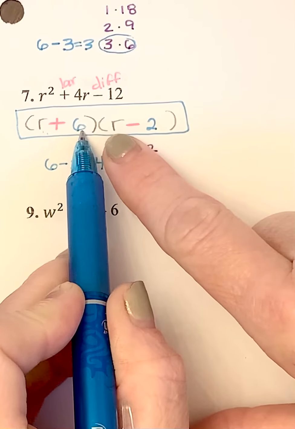This is x squared, so that means it was x times x. That gave you an x squared. And then we figure out the signs. This tells me the signs are going to be different. This tells me the larger one is going to be a negative, so the signs are different. And I just like to write the larger number first.